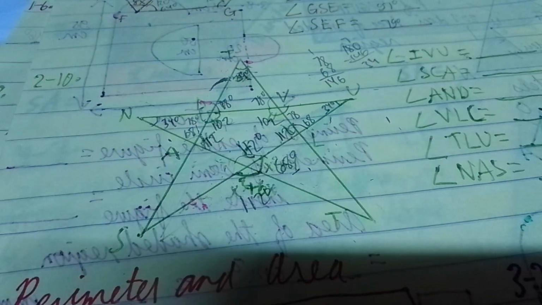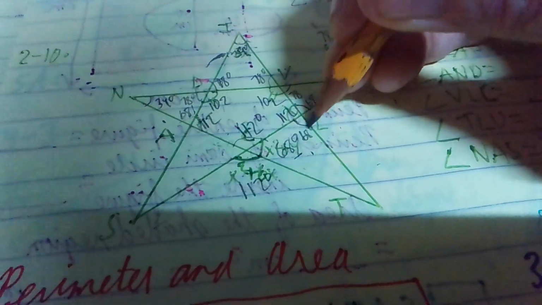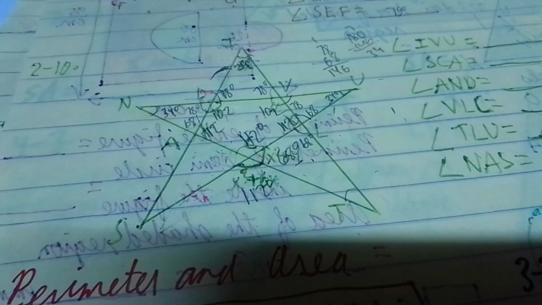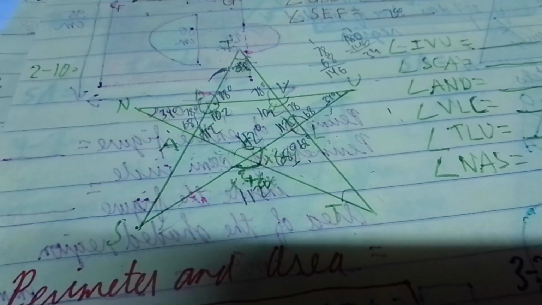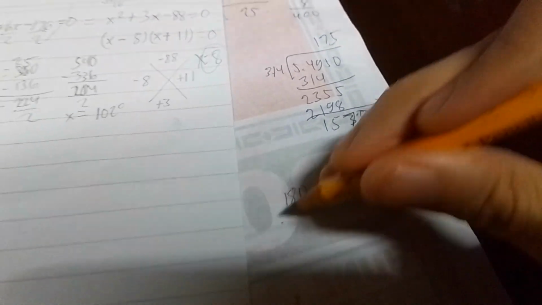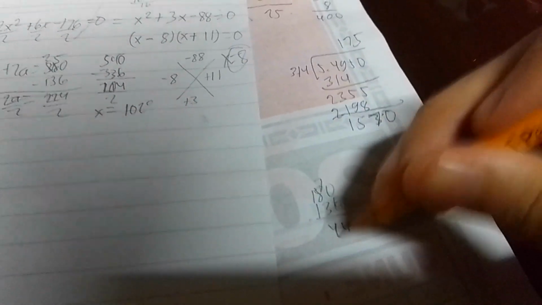Next, let's try the bottom. Remember the bottom's a bit tough? We have 68. Remember this is also 68 too, right? Because of the 112. And then we must get the angle here. That's pretty easy. You know why? Double the 68 will give you 136. And 180 minus 136 is 44.